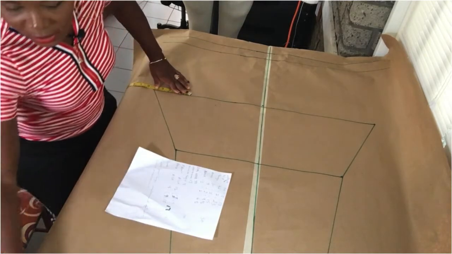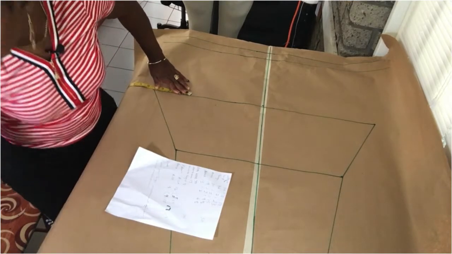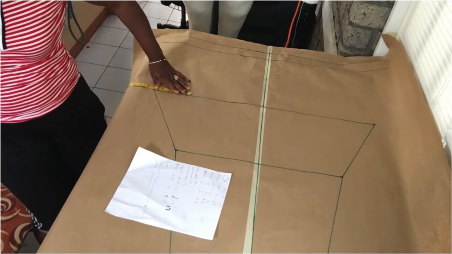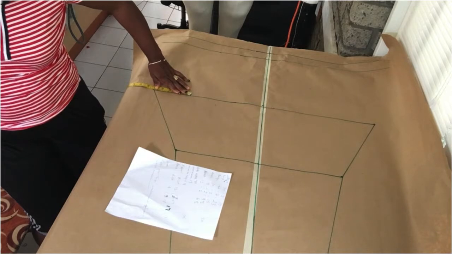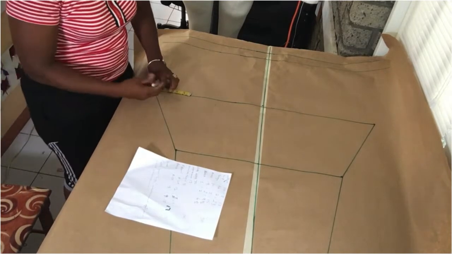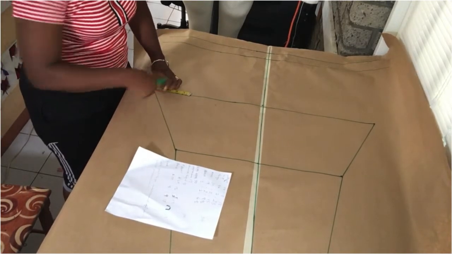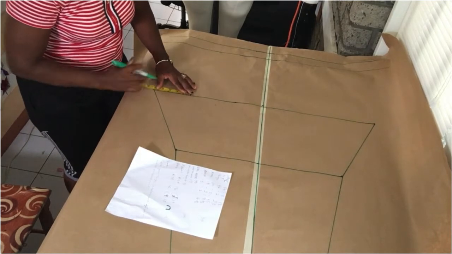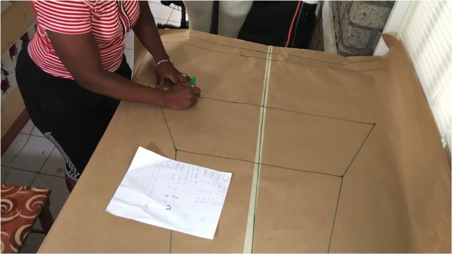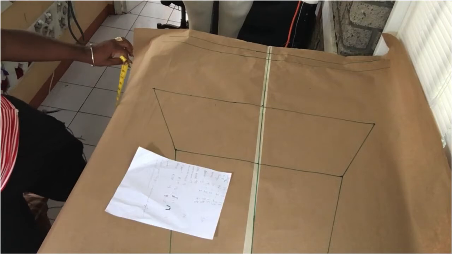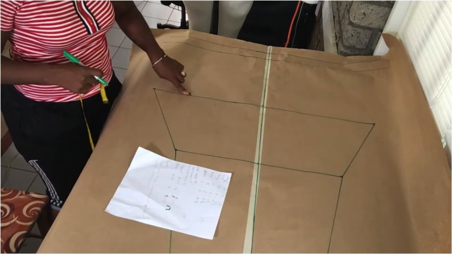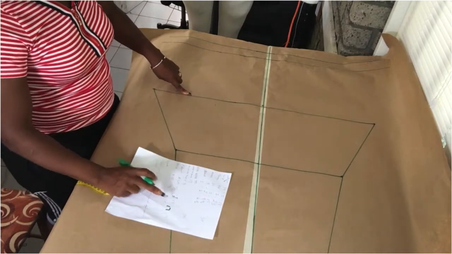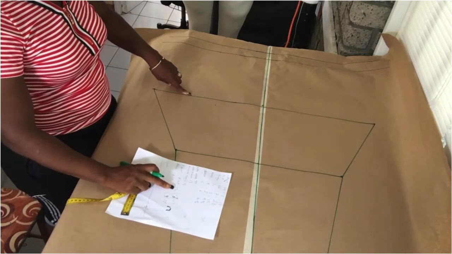Let me use a marker where you guys can see. Let me get a marker. I'm going to measure in 5 inches on my thigh line, and I'm going to put a mark here. Now I'm going to measure up my front measurement.